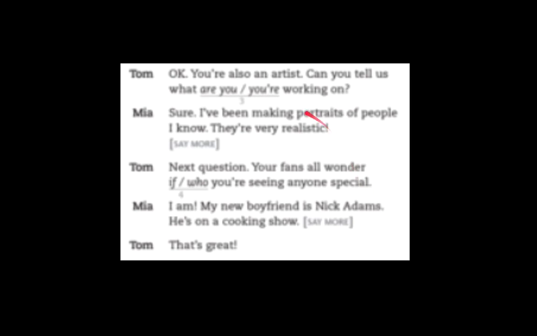Okay, you're also an artist. Can you tell us what you are working on? So this is an indirect question. Think about this question: "Okay, you're also an artist. What are you working on?" It sounds rude. So, can you tell us what you are working on?